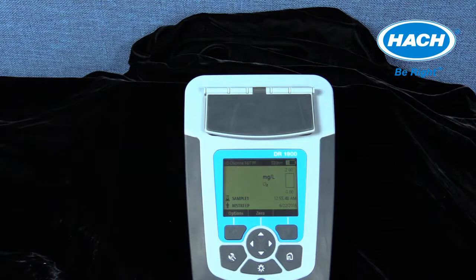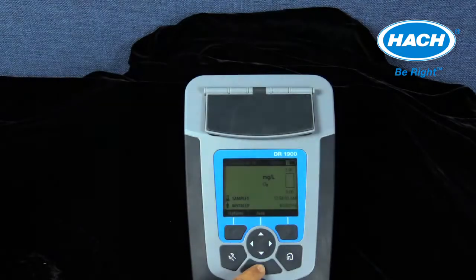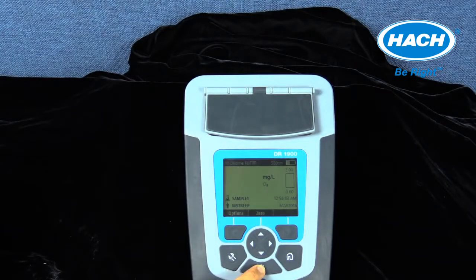The DR1900 uses a keypad with icons and functionality that is consistent across several Hach instrument platforms. The wrench key provides settings for selecting programs, setup options, and data management. The backlight key is used for illuminating the display on or off. The home key allows the user to progress to the main reading screen from the last measurement.